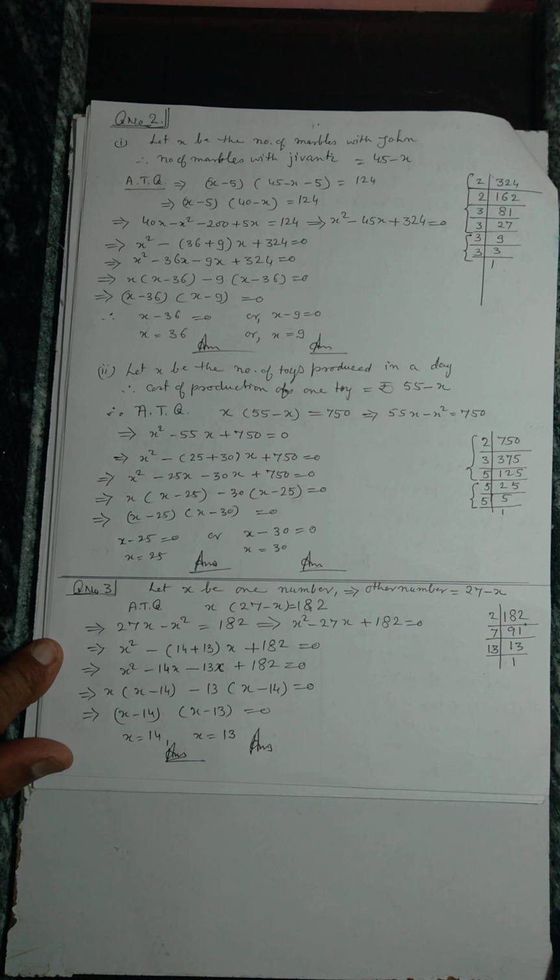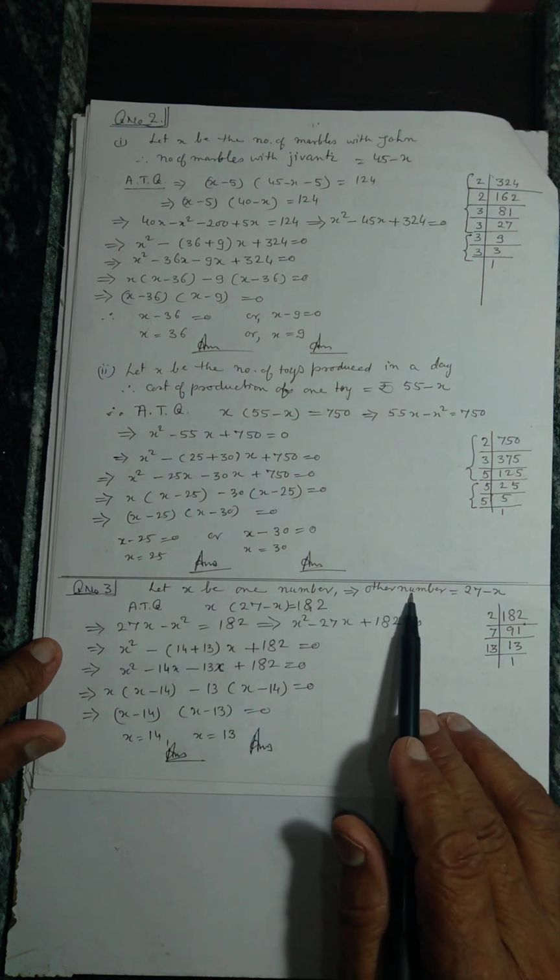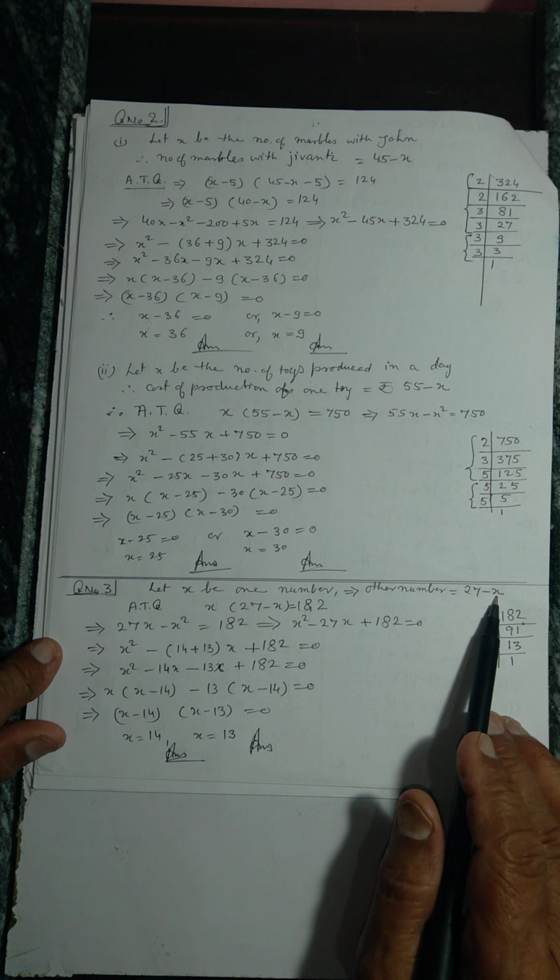Find the two numbers whose sum is 27 and product is 182. You see, I am reading it again. Find the two numbers whose sum is 27 and product is 182. Let x be the one number and other number will be 27 minus x.